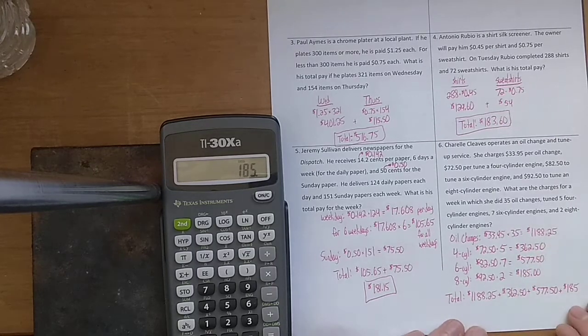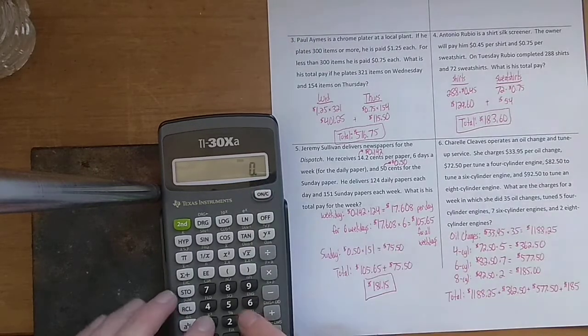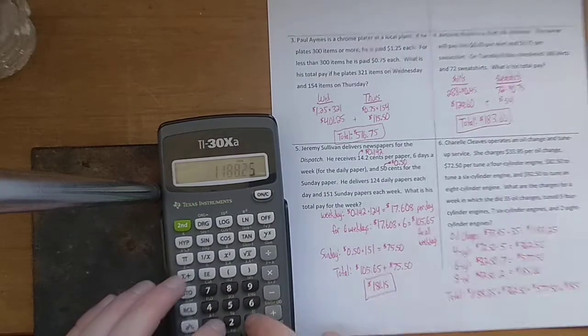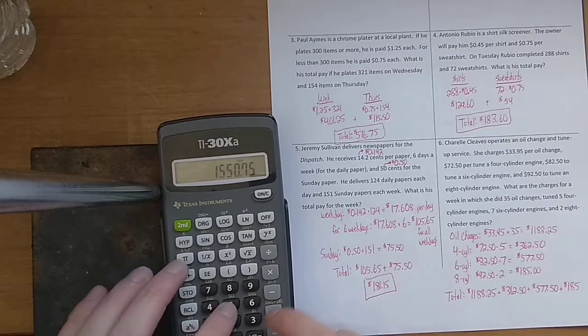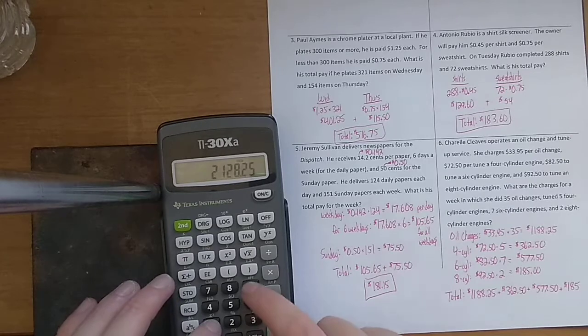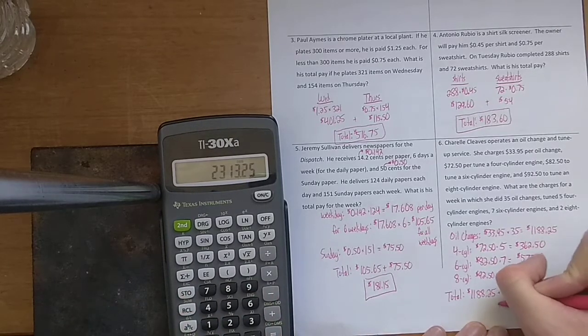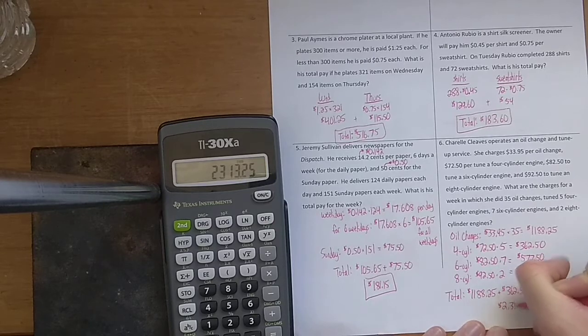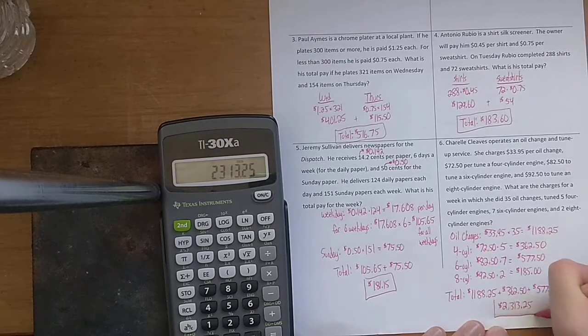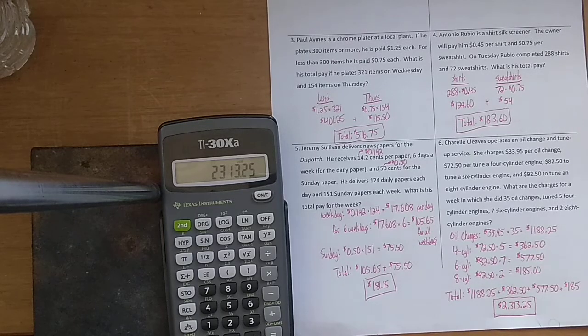And it turns out that the total comes out to be $2,313.25. That's a total amount that she made from all of her work.